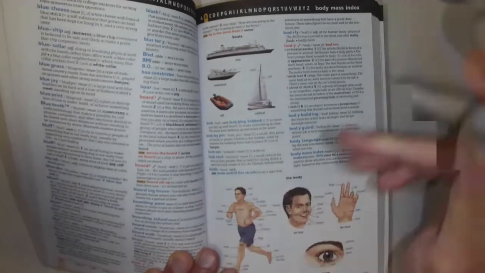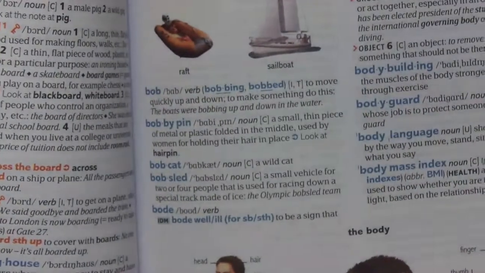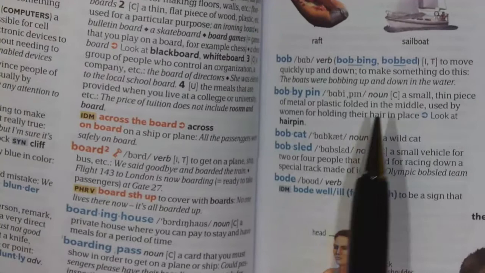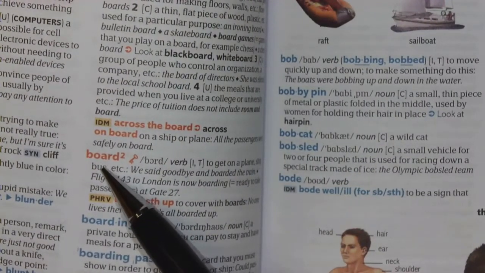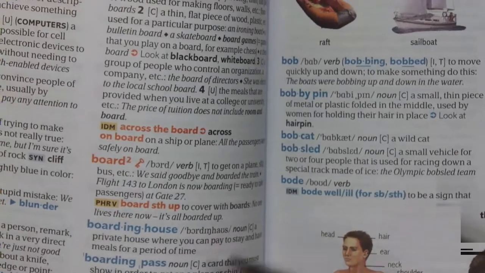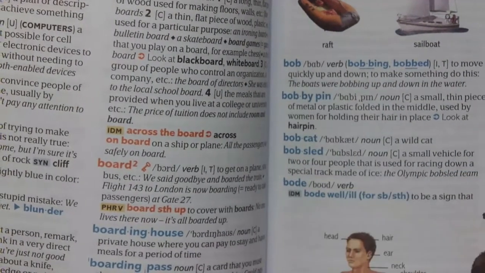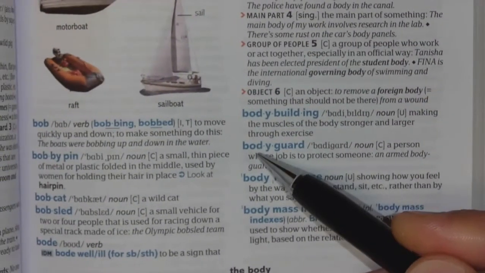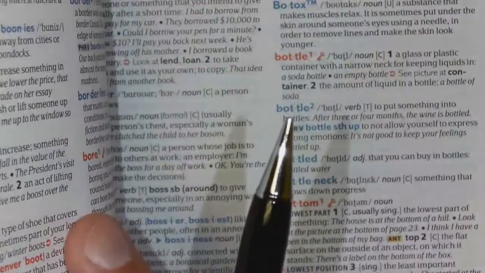So if we look more closely here, you see I'm in B-O-A, and O is after the letter A, so I have to keep going. I'm still in B-O-A. Now I'm in B-O-B. I have to keep going. B-O-D, B-O-D. So it's not on this page. Go to the next page. I'm looking for the word book.